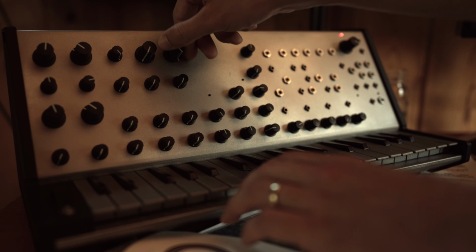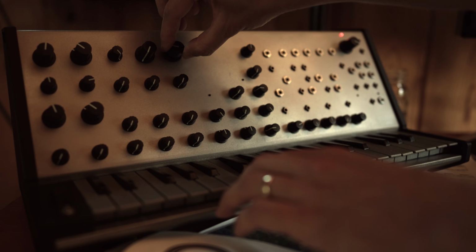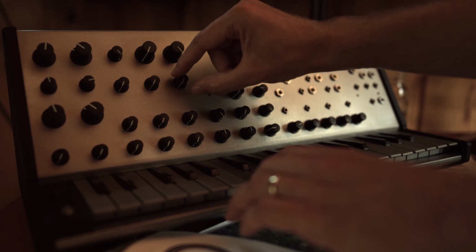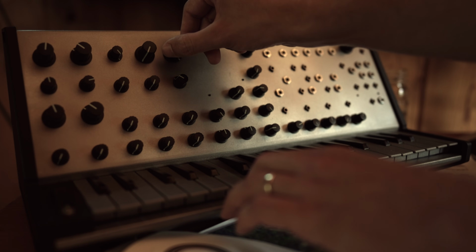Let's check out the low pass. Some more resonance.